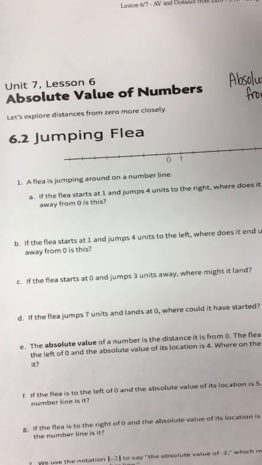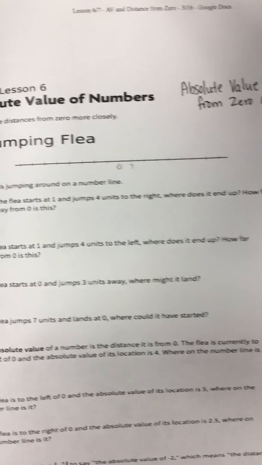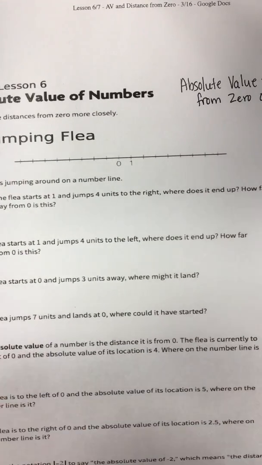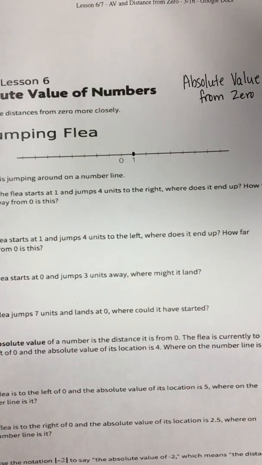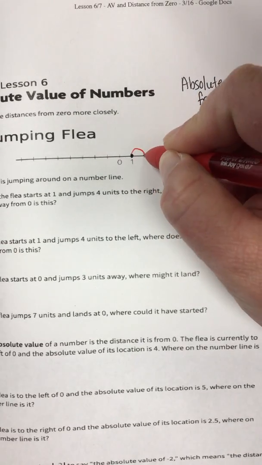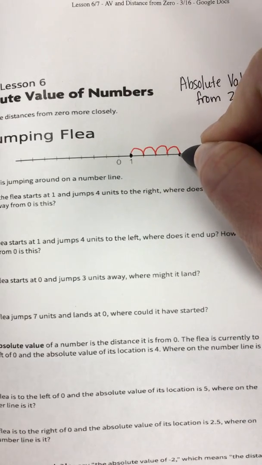Okay, let's go ahead and move on. The first activity that we're doing is activity 2, and that is the jumping flea. It says the flea is jumping around on a number line. If the flea starts at 1 and jumps 4 units to the right, where does it end up? How far away from 0? So we're starting at 1 right here, and it tells us to go 4 jumps to the right. So 1, 2, 3, 4. That's where we're ending.